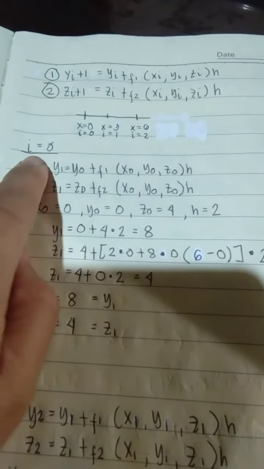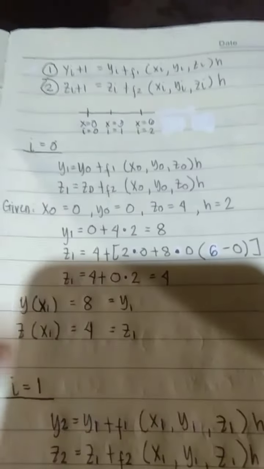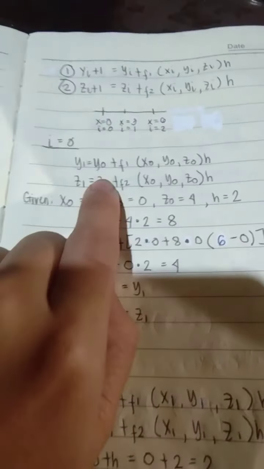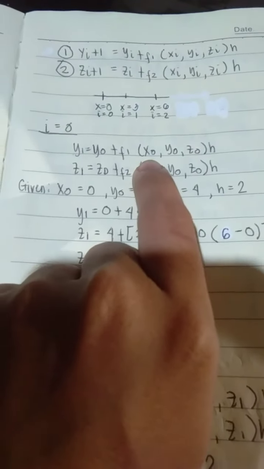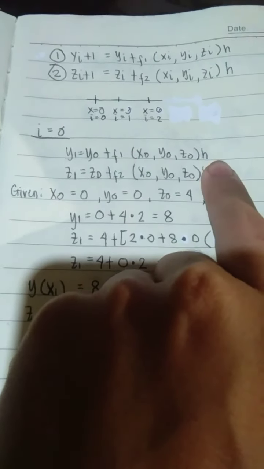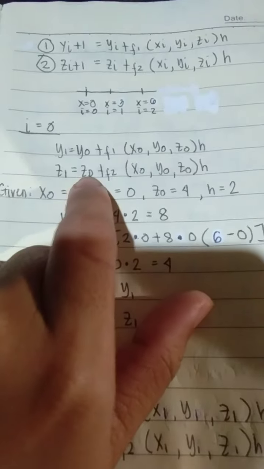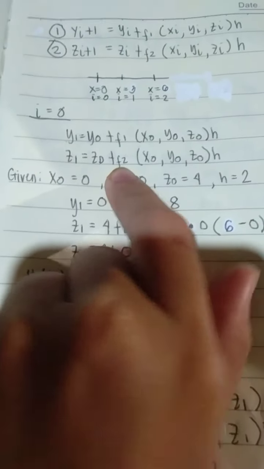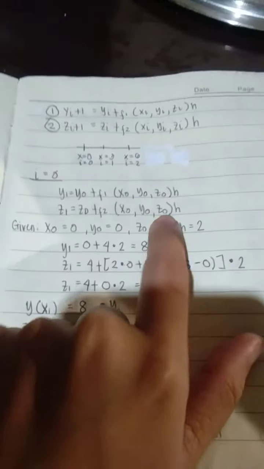So for i is equals to 0, for the first one, y sub 1 is equals to y naught plus f sub 1 times x naught, y naught, z naught times height. Then z sub 1 is equals to z naught plus f sub 2 times x naught, y naught, and z naught times height.